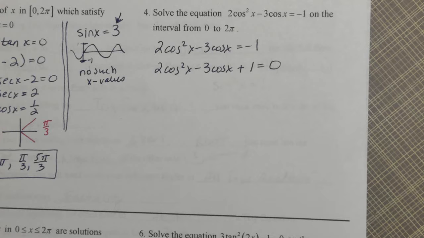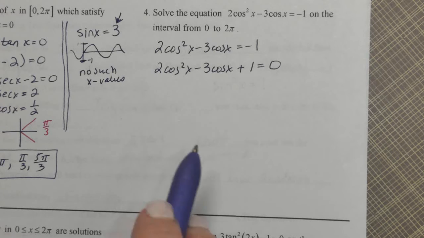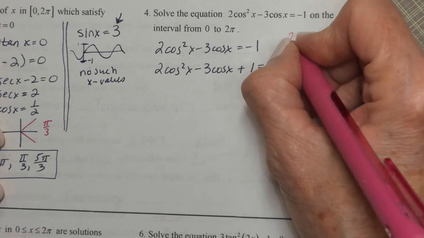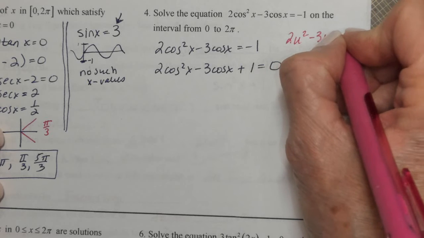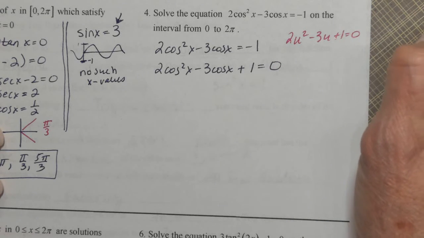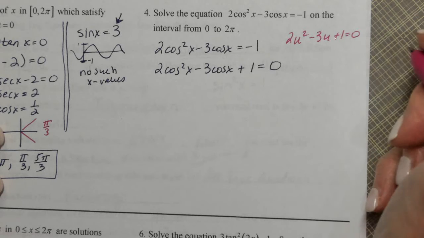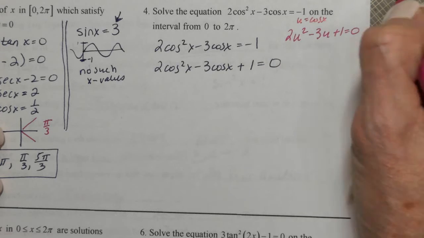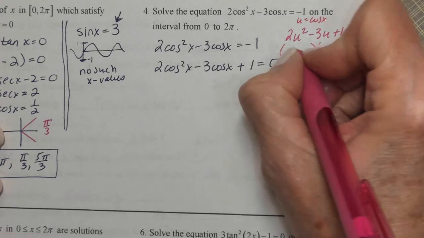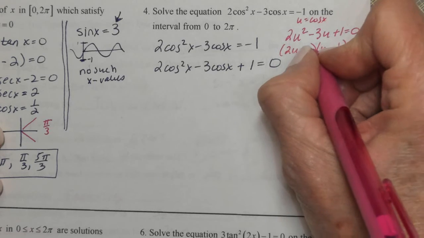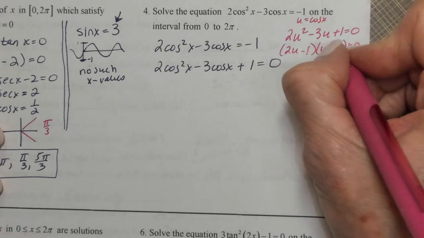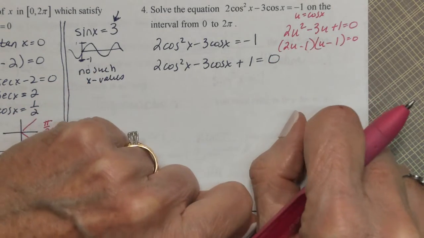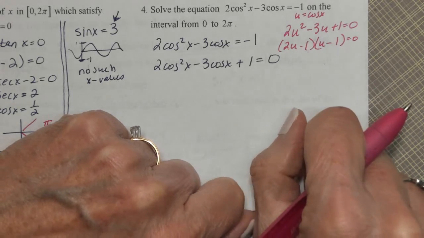Instead, we're going to treat this like a quadratic. We're going to treat this like 2u squared minus 3u plus 1 is equal to 0. We're treating it like that. I don't write it down like that, but that is exactly what we're treating it like, where u is just our cosine x. If we were factoring this, we would have 2u and u, 1 and 1. My signs would have to both be a minus, to get the positive 1 in the back and the negative 3u in the middle, right? So this would be how that factors.